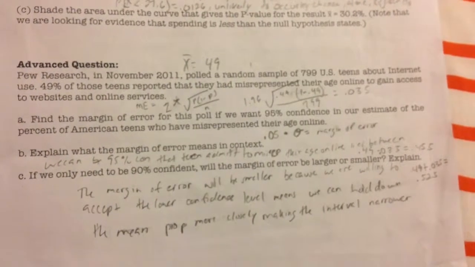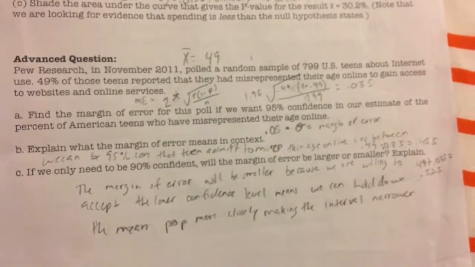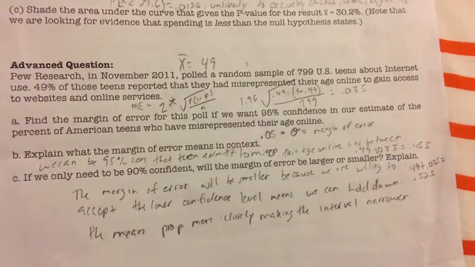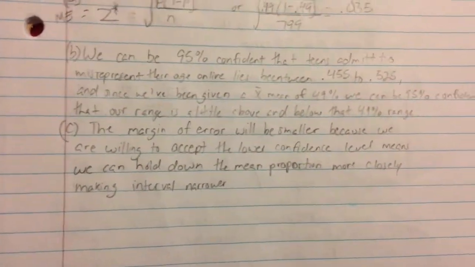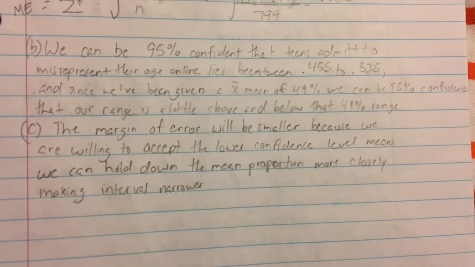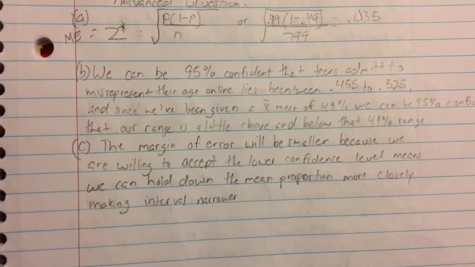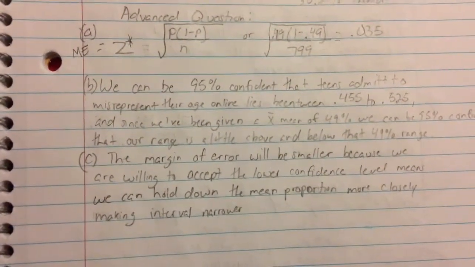For part C of the advanced question, if we only need to be 90% confident, will the margin of error be larger or smaller? Explain. So for my response, I said the margin of error will be smaller because we are willing to accept a lower confidence level, which means we can hold down the proportion more closely, making the interval narrower.